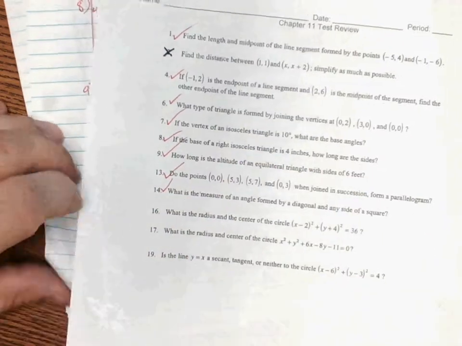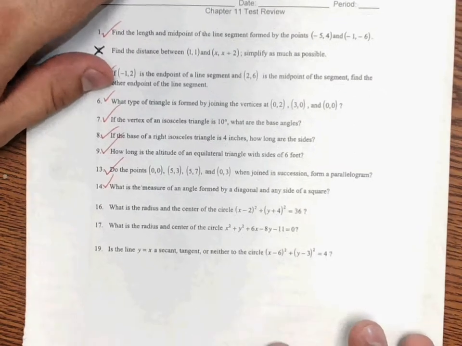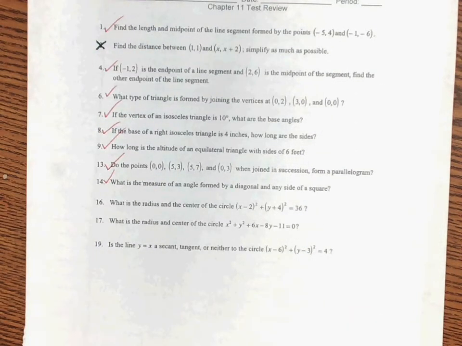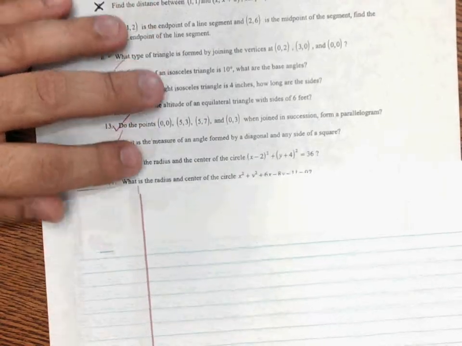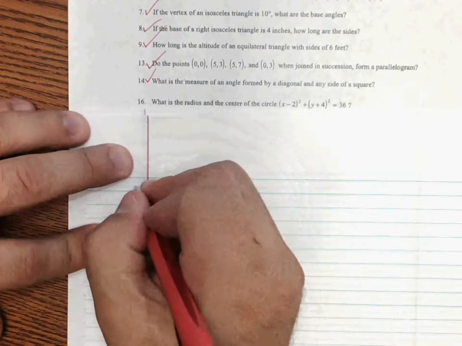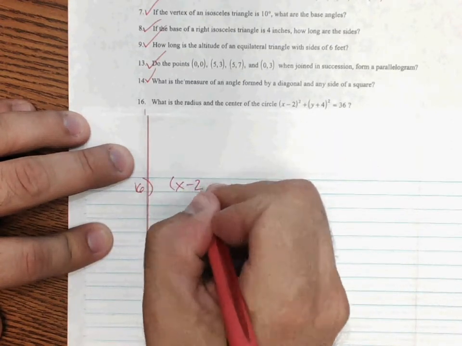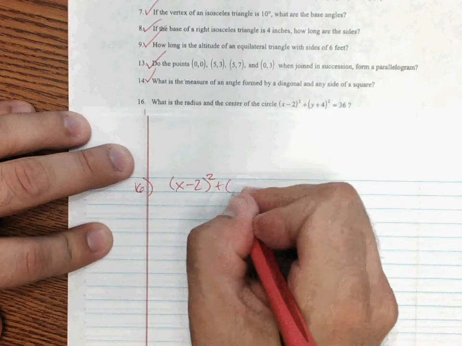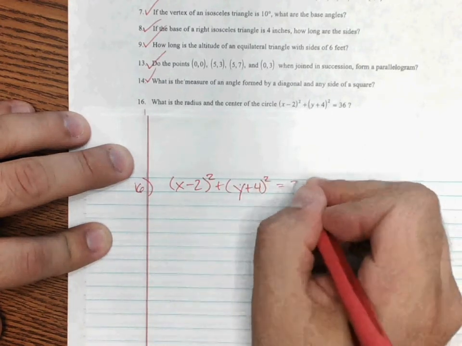Okay? Now, number 16. 16 asks, what is the radius and center of the circle x minus 2 squared plus y plus 4 squared equals 36? So I'm going to copy that whole thing down here because I know I'll forget it. So we're on 16. The equation is x minus 2 squared plus y plus 4 squared equals 36.